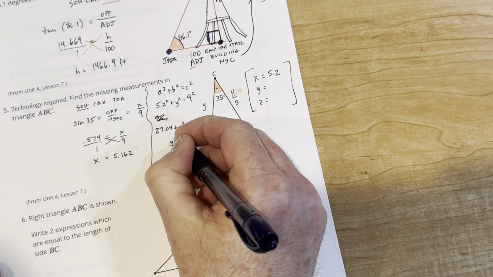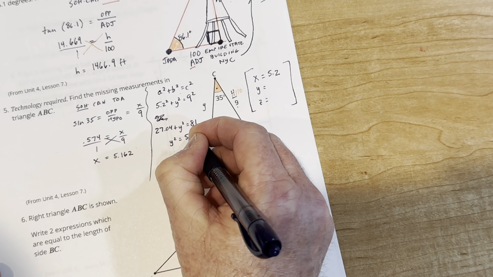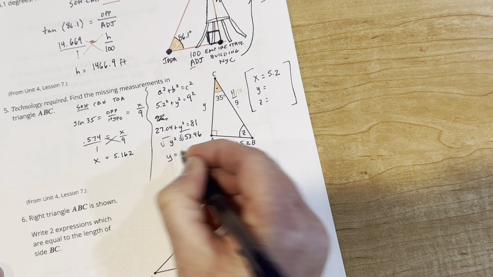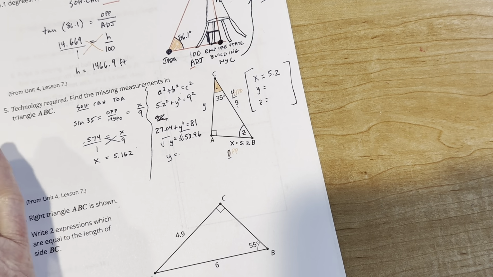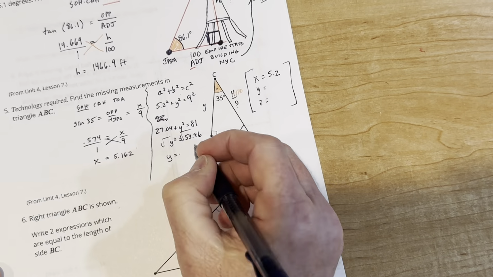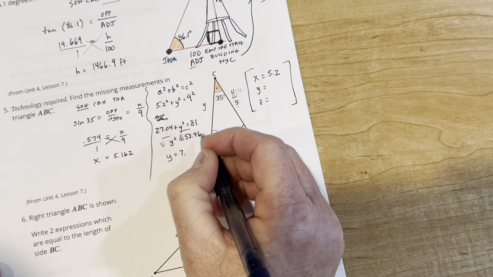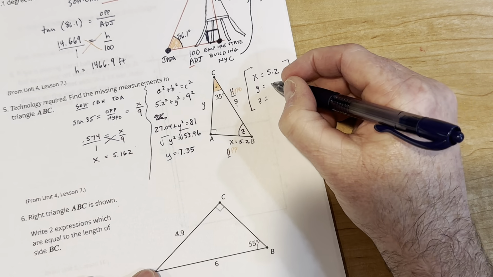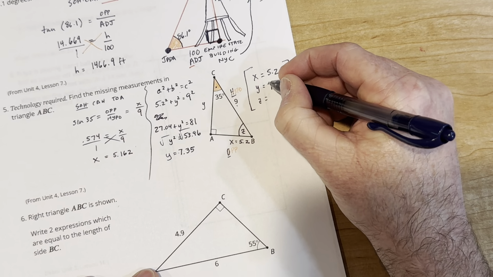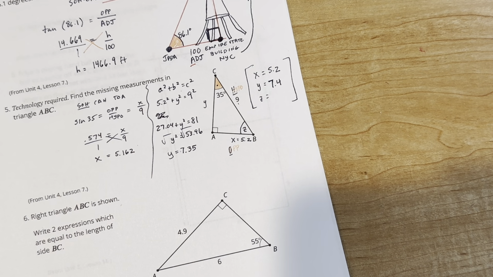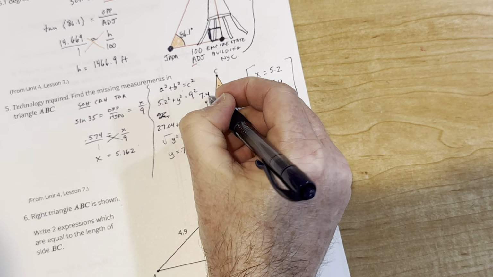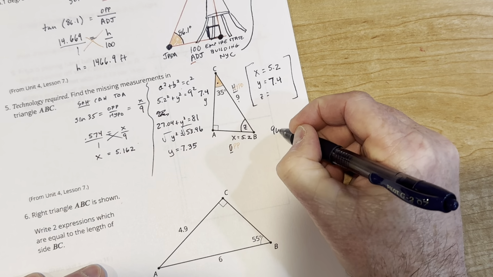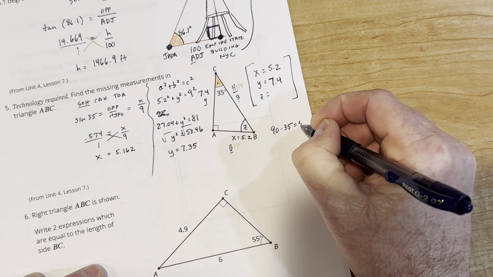So you're gonna get y squared equals 53.96. Square root both sides. Y will equal the square root of 53.96, which is 7.35. So we're gonna call y 7.4. Okay, so this is 7.4. We're almost done. And then to get z, that's just 90 minus 35, which equals 55.